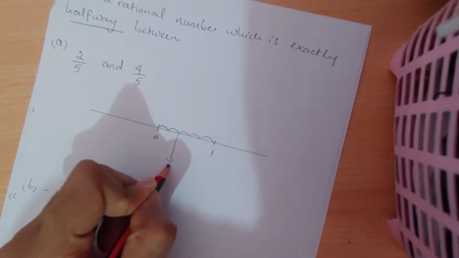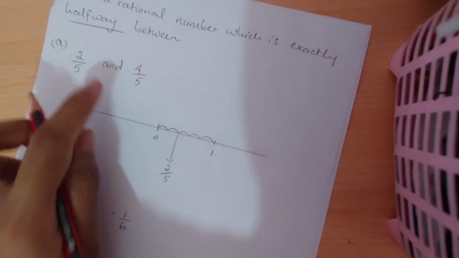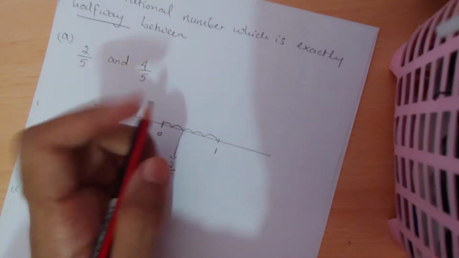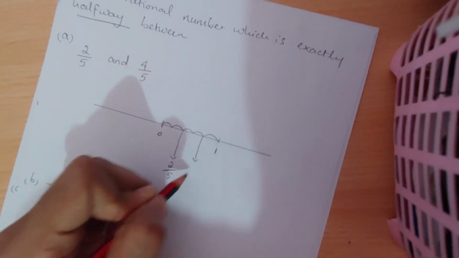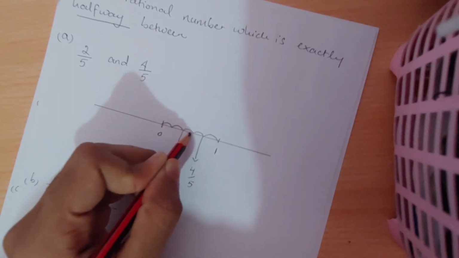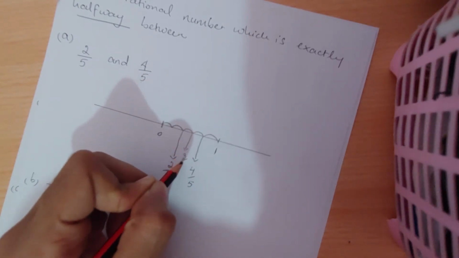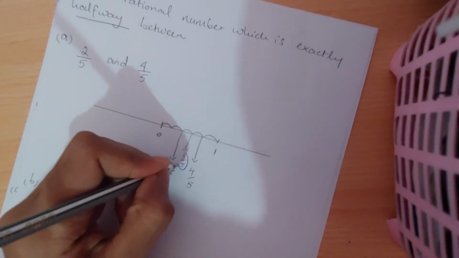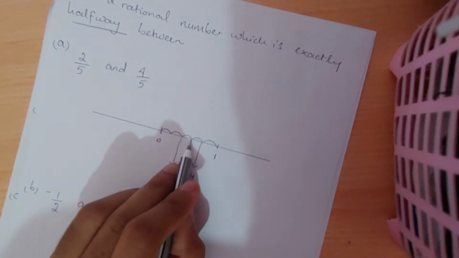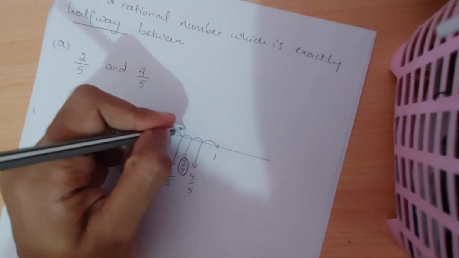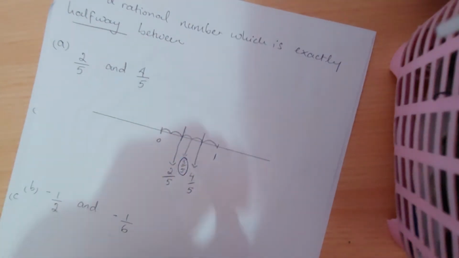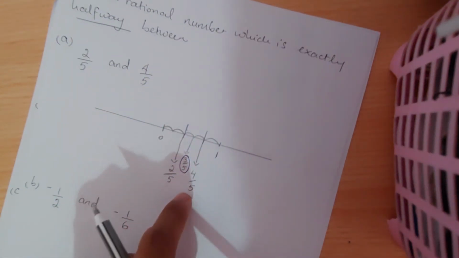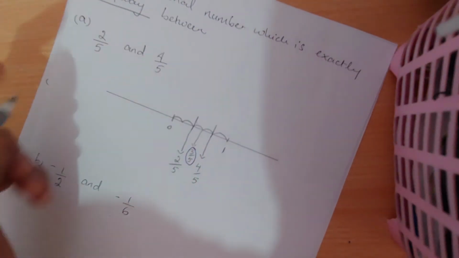So here I will have 2 upon 5. And here you have 4 upon 5. Therefore, 1, 2, 3, 4. So I move 4 times. 4 upon 5. What is missing will be 3 upon 5. Therefore, my 3 upon 5 is exactly halfway between these two rational numbers, right? Therefore, my answer is 3 over 5, right?